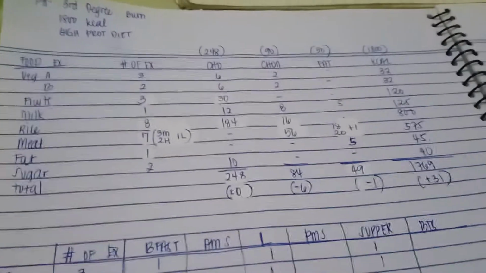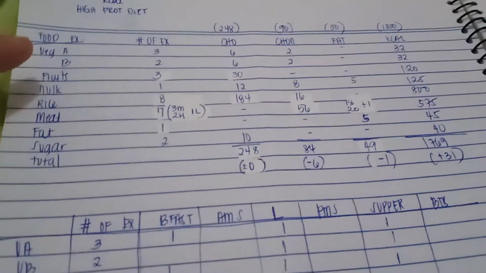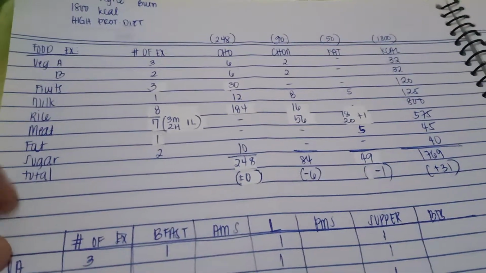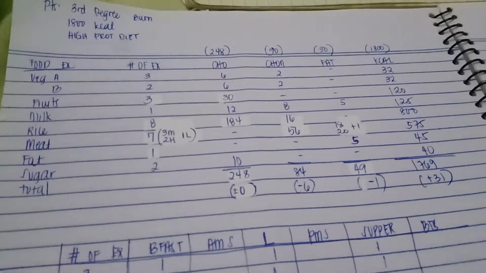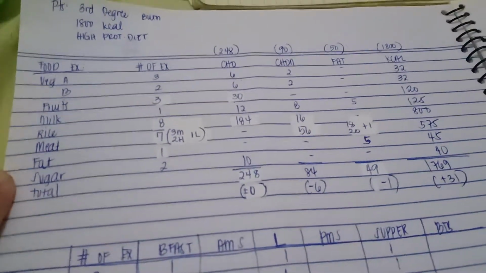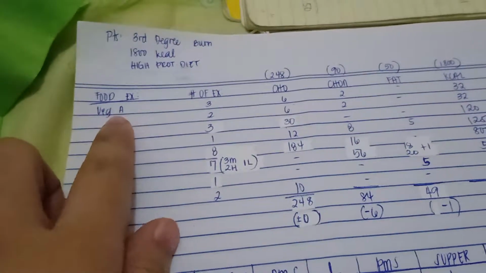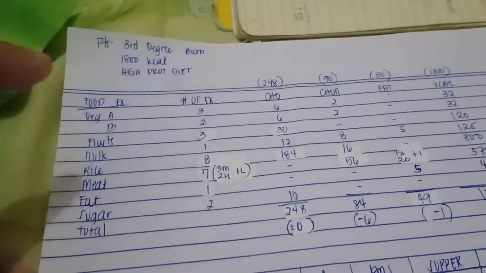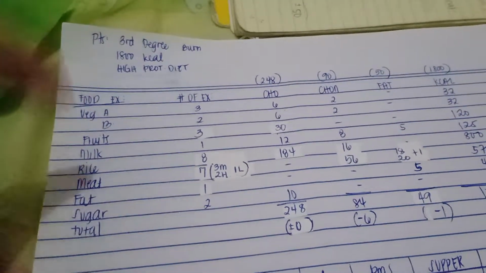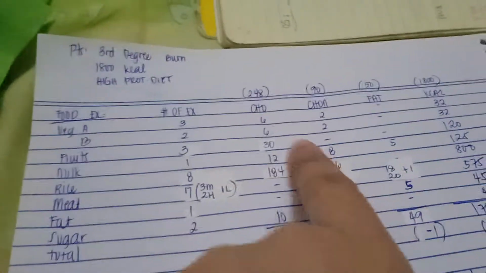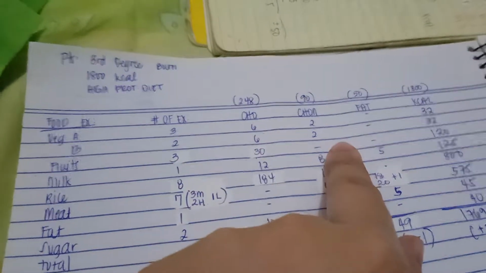So, in order to solve this, kailangan mo munang ma-identify ang iyong food exchange list, which consists of your 8 food groups, which is your vegetable A, vegetable B, fruits, milk, rice, meat, fat, sugar. So, pag-solve ka dito, kailangan natin si vegetable A. Always remember, one exchange of vegetable A is negligible. Meaning, there will be no exchange in carbohydrates and protein.